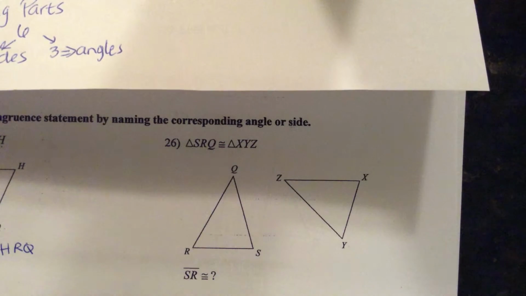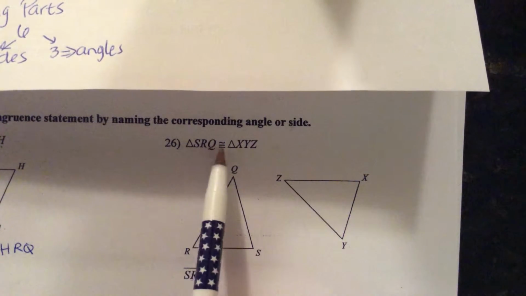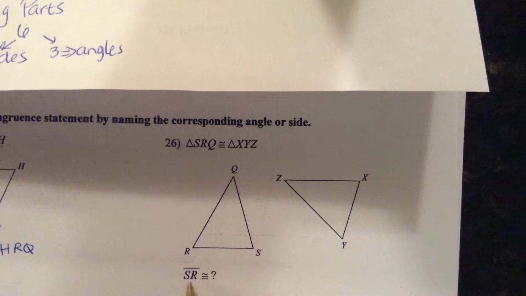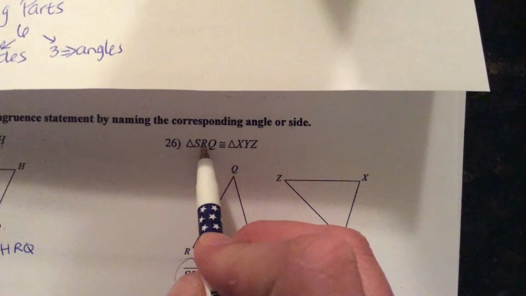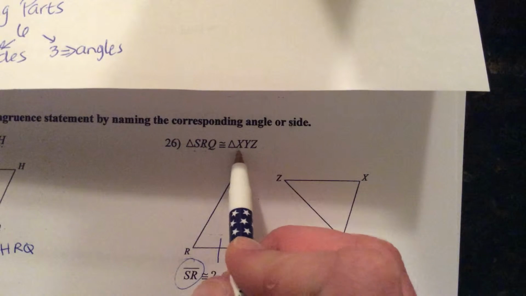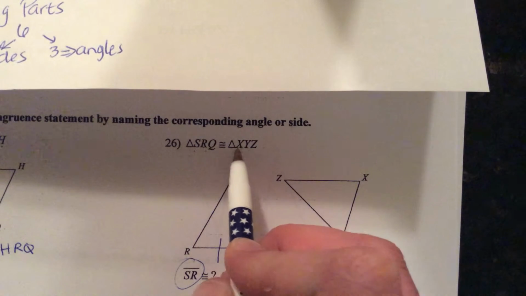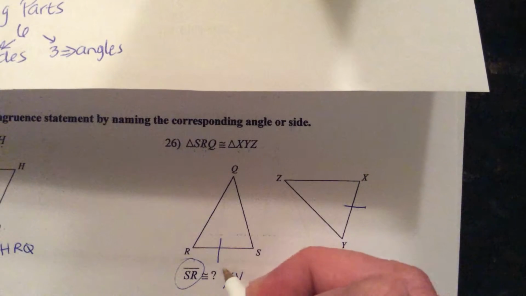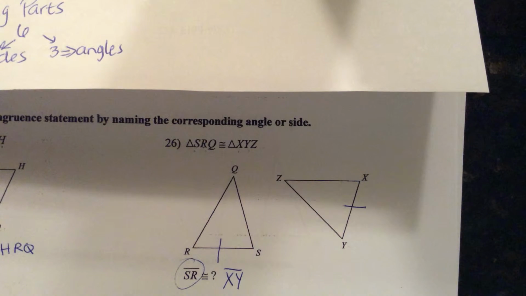In number 26, they're telling us triangle SRQ is congruent to triangle XYZ. Here they're giving us a line segment SR. SR is the first letter and the second letter, which means it corresponds to the first letter and second letter over here, which are XY. You have to make sure you put them in the proper order and add the segment symbol.